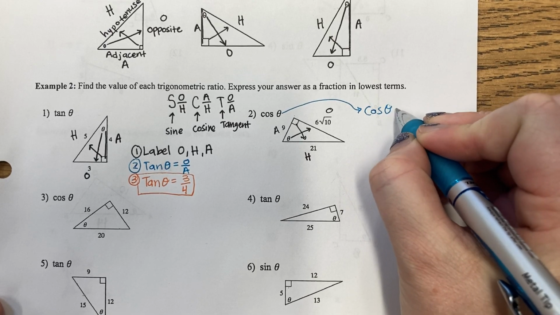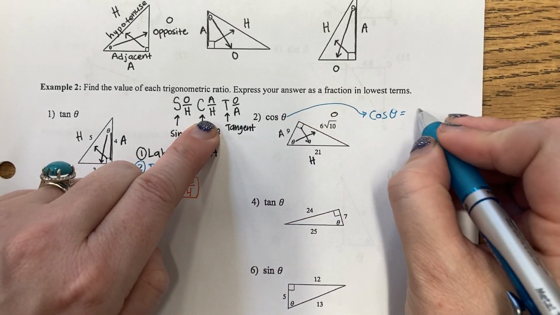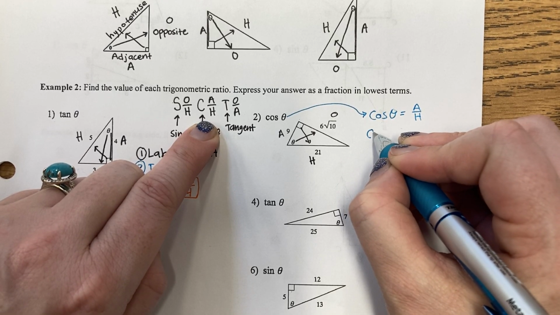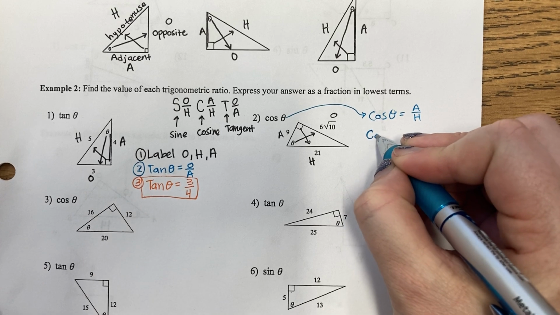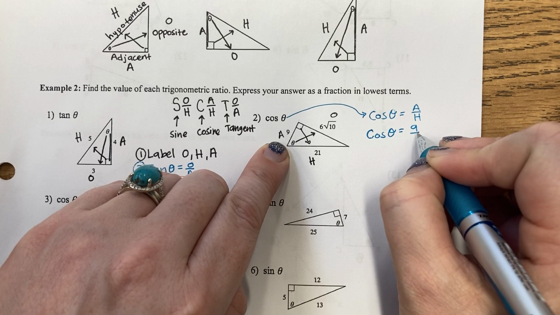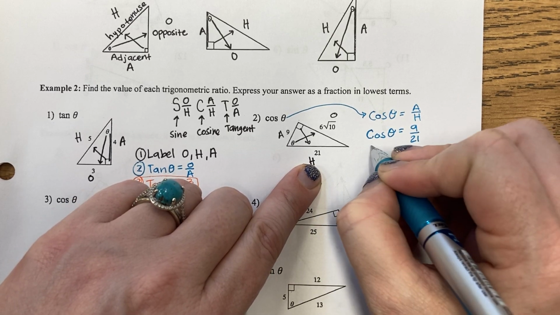Cosine starts with a C. That means I'm going to look for the fraction A over H. Cosine of theta will equal, A was a 9, and H was a 21.